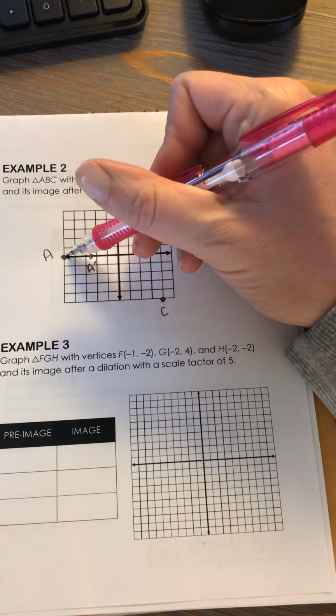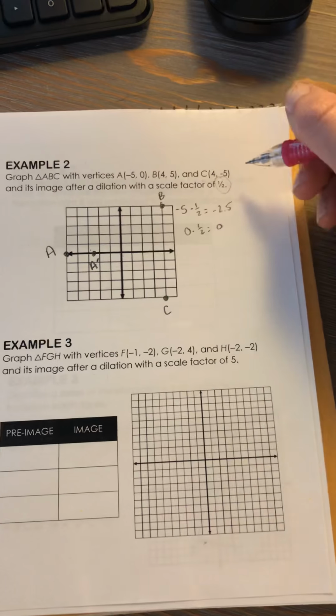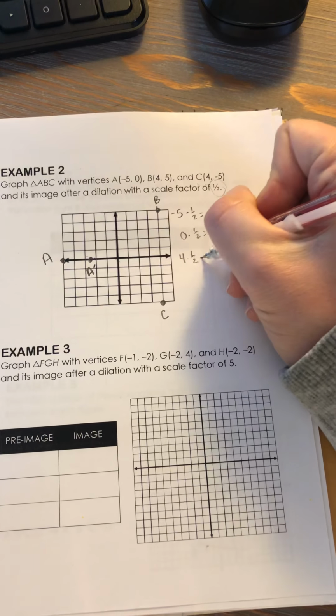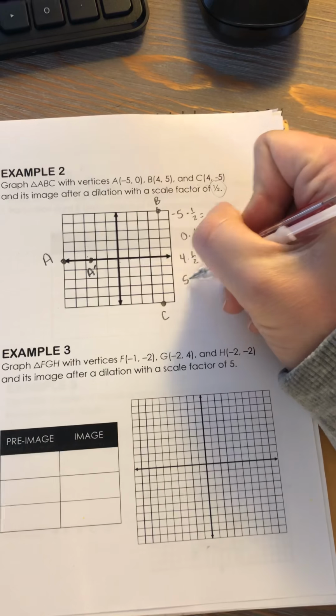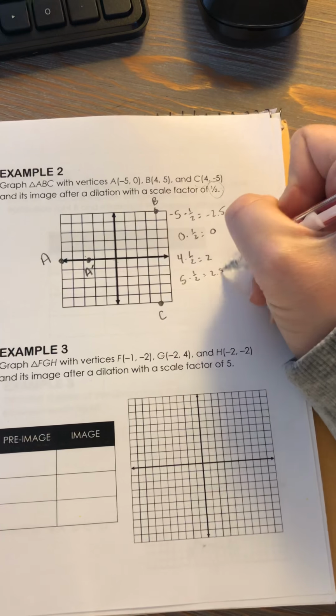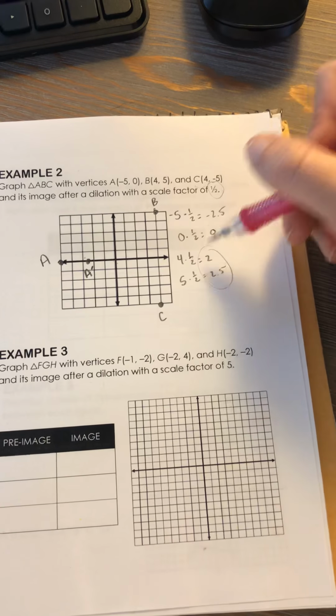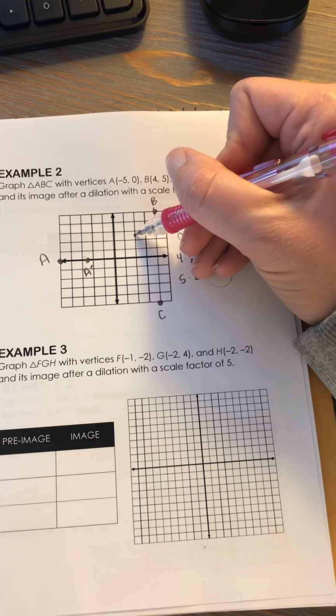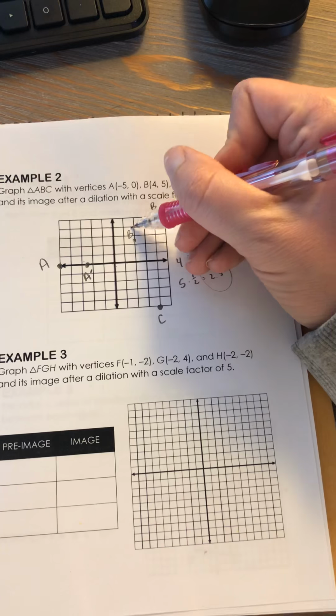B, we do the same thing. 4 times 1/2 is 2, and 5 times 1/2 is 2.5. So this coordinate point is at 2, 2.5, and this is B prime.